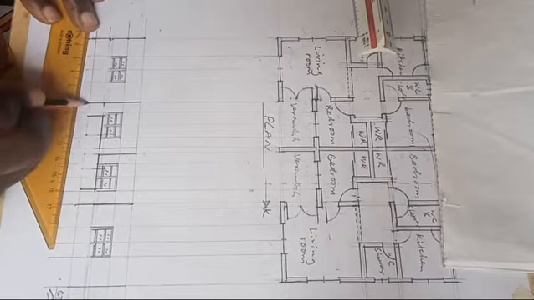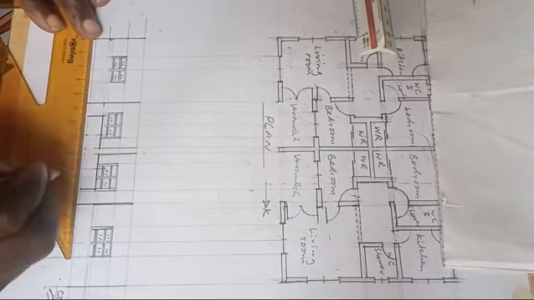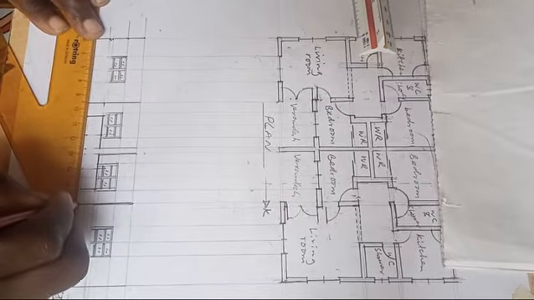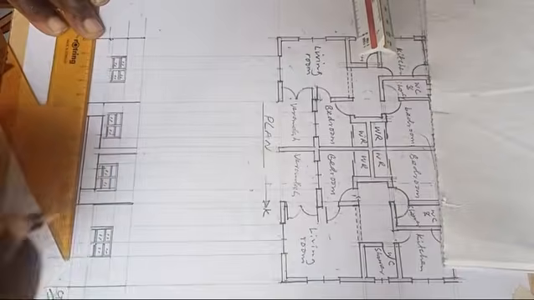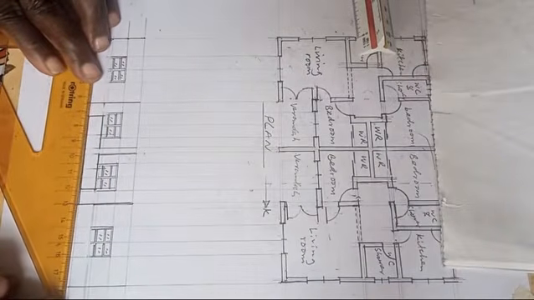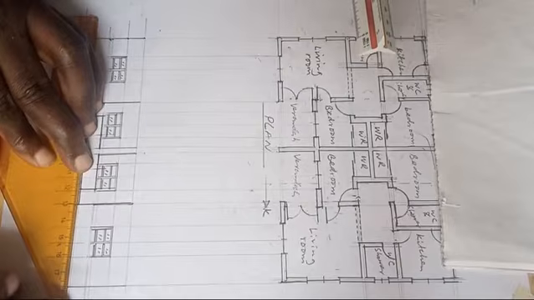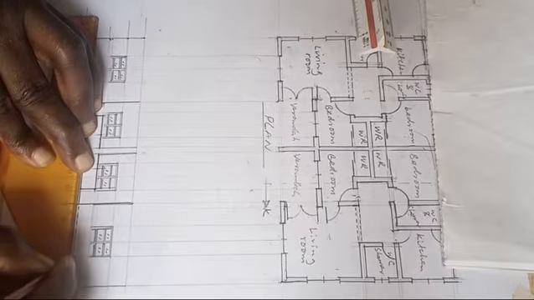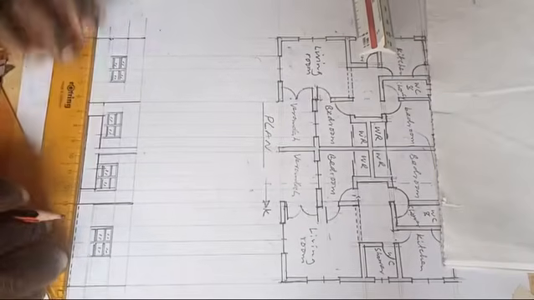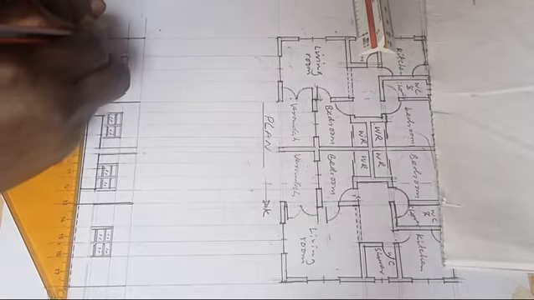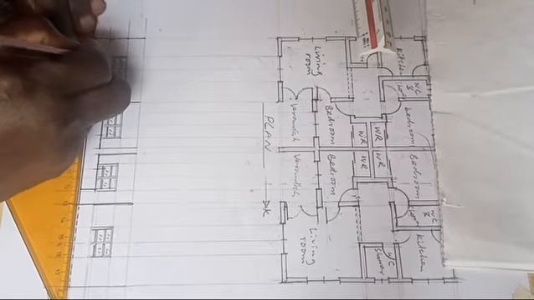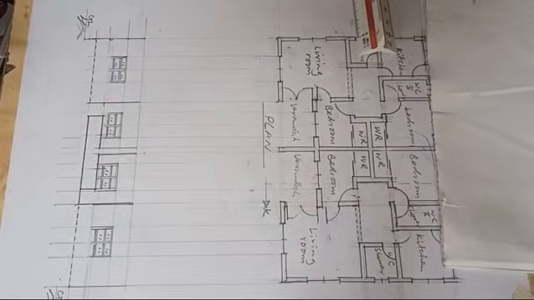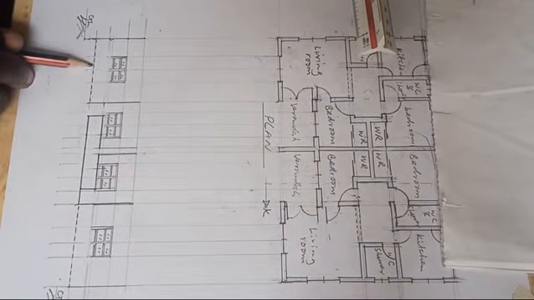So between this point and this point, we can see the wall. You can see the floor, so you thicken it up to this point. But between here and the end, you cannot see it. You cannot see the floor finish, so you make it hidden line. The same thing on this other side. You cannot see the floor finish here, so you make it hidden line.